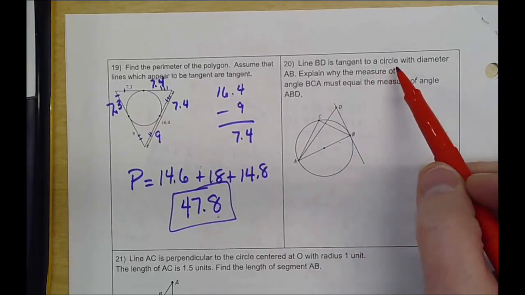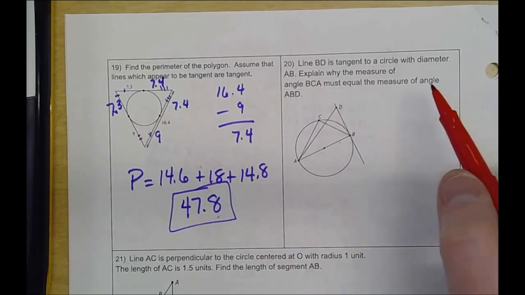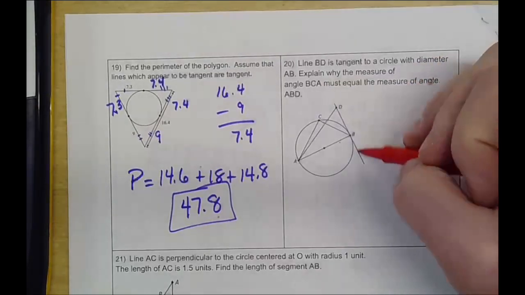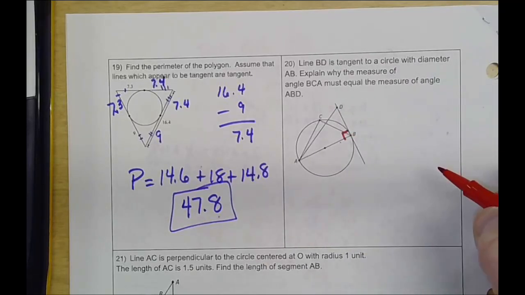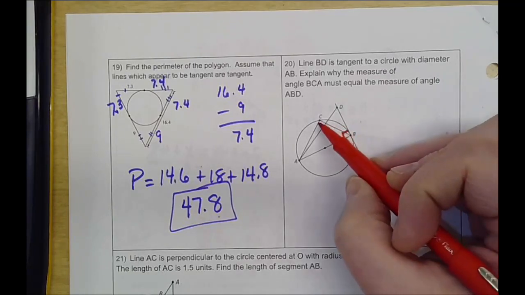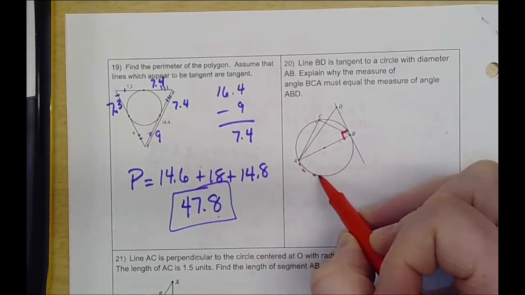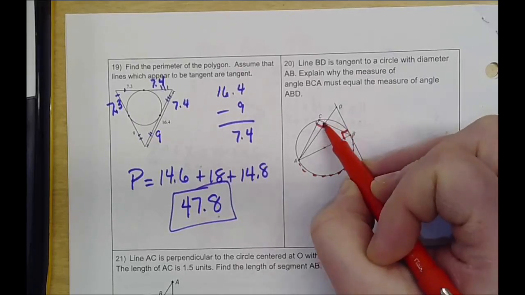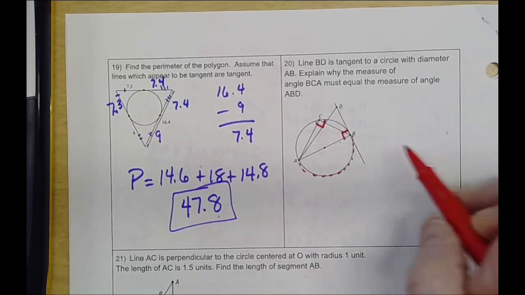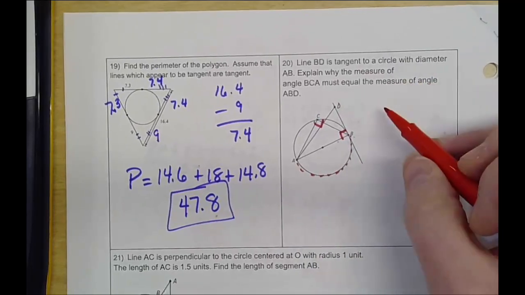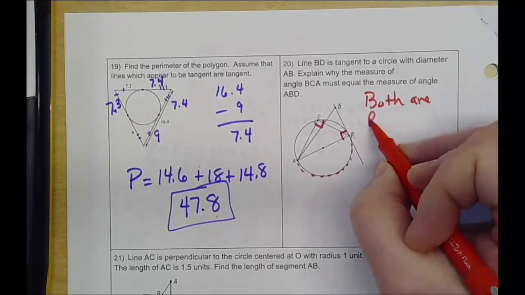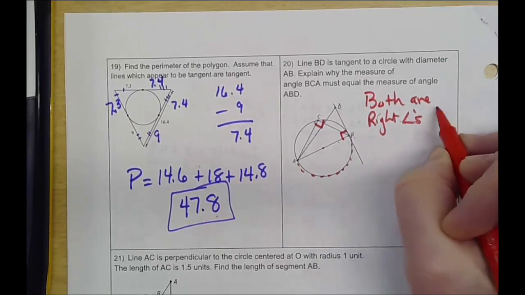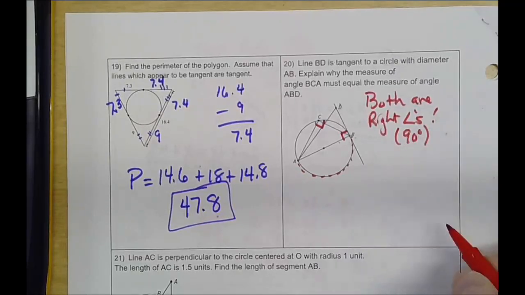Line BD is tangent to a circle with diameter AB. Yep, diameter is AB, tangent, so we've got a right angle right here. Explain why the measure of angle BCA... what? That has 180 degrees here, so that's going to be a right angle. They're both right angles, or you could say 90 degrees.